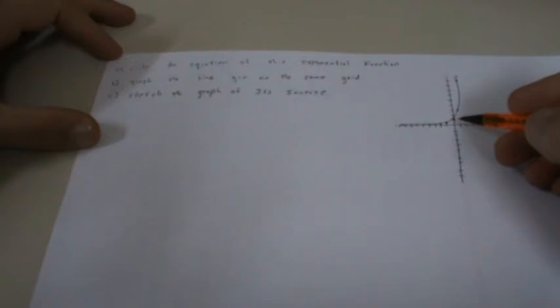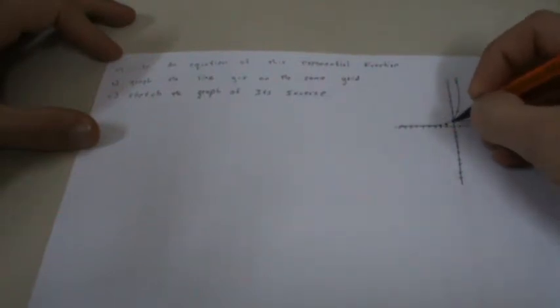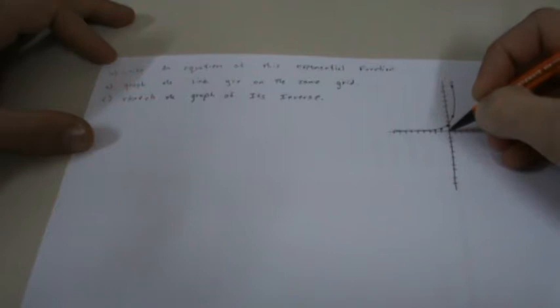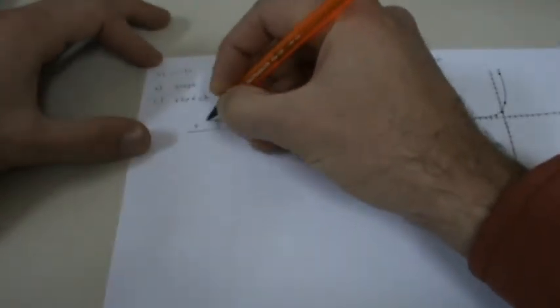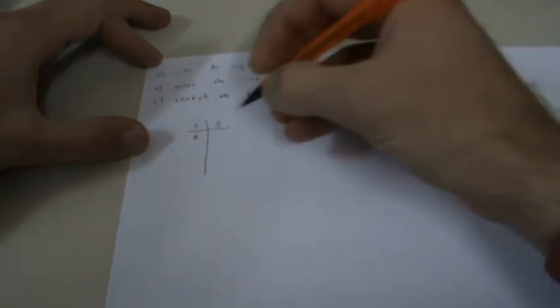Alright, let's move on to another example. Here I've got a graph rather than a table of values. Write an equation for this exponential function. Okay, I notice that my graph here, when x equals 0, y equals 1.